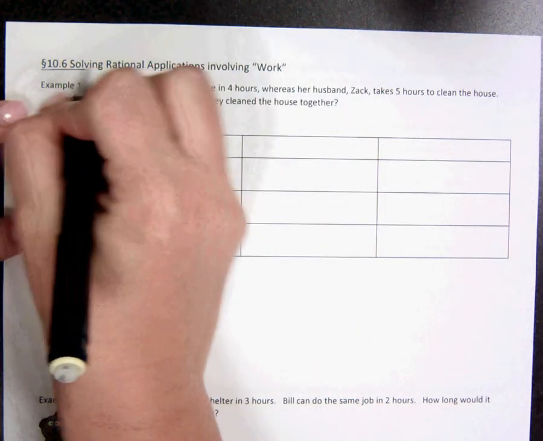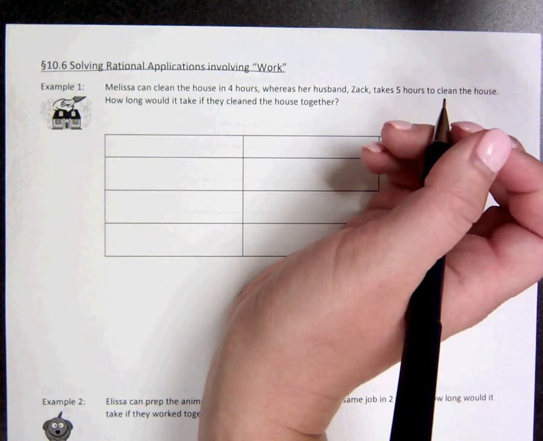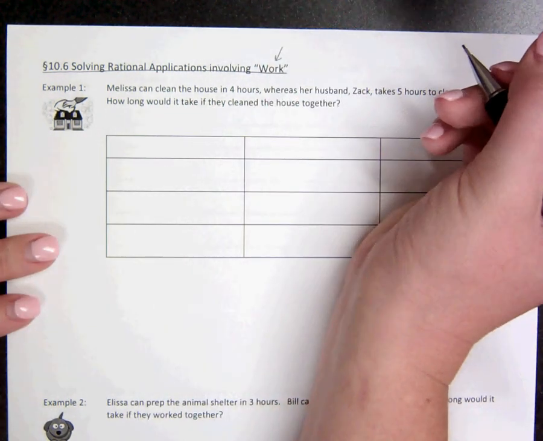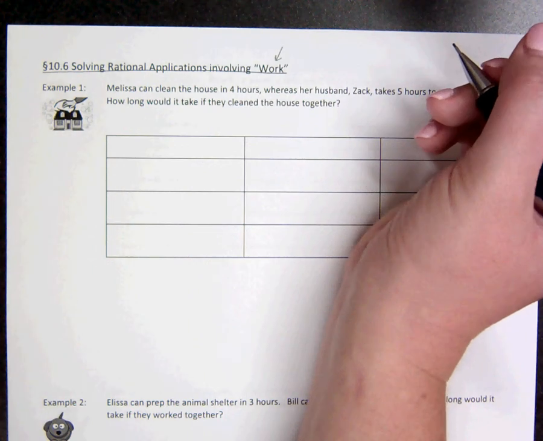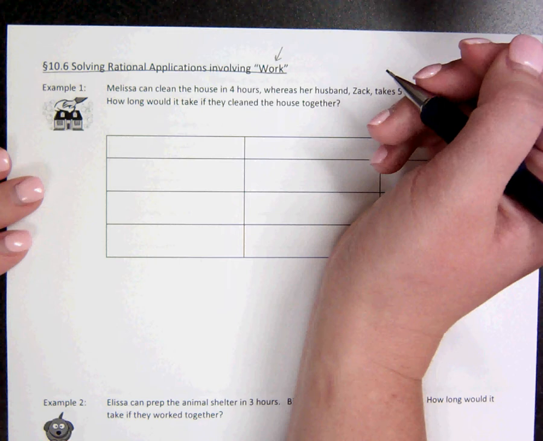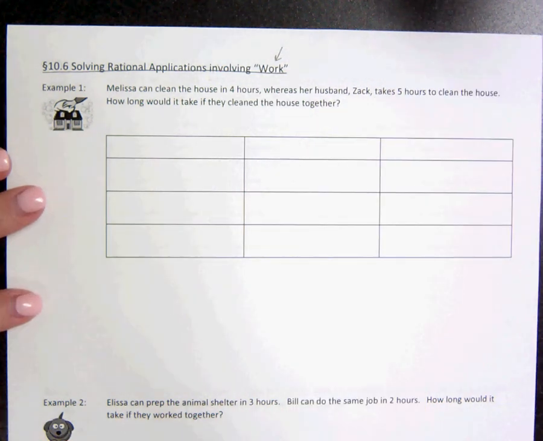This is section 10.6 in your textbook. These are rational application problems involving what we call work. So there's different types. This textbook has a lot of different types. We're going to focus on what we call work problems. These are the easiest ones, and believe it or not, these word problems are easier than almost anything else we did in the chapter. So it's actually a pretty simple process once you learn how to set it up.